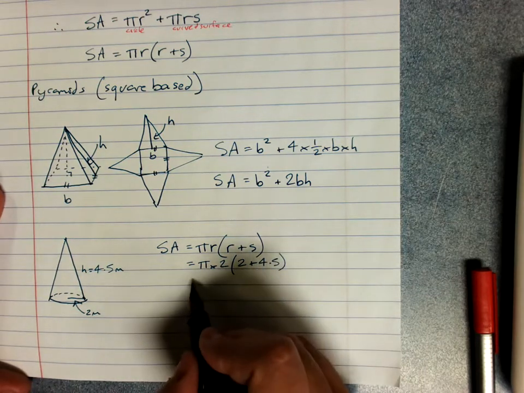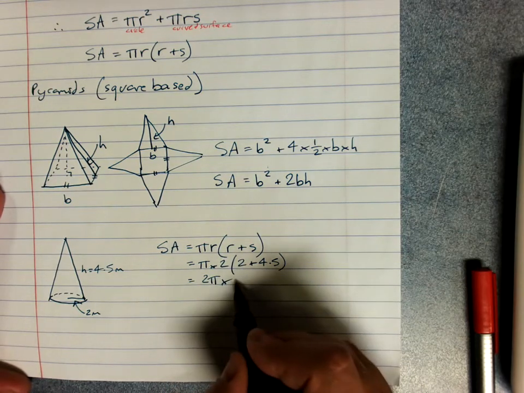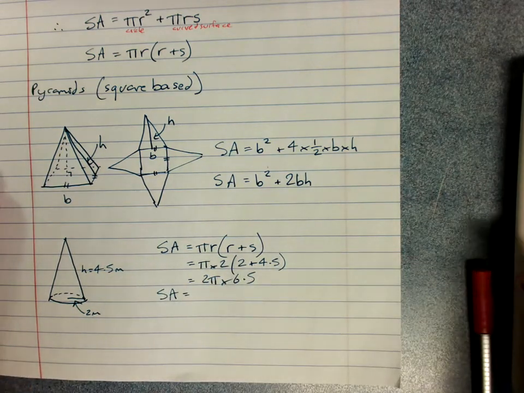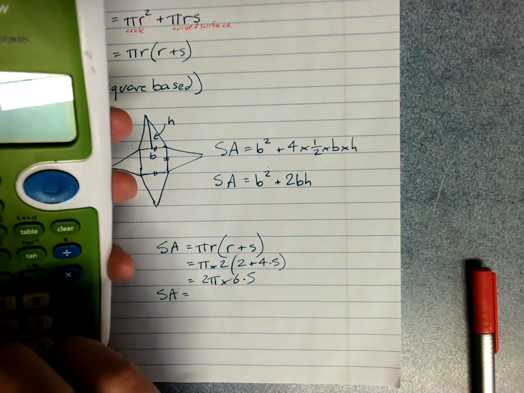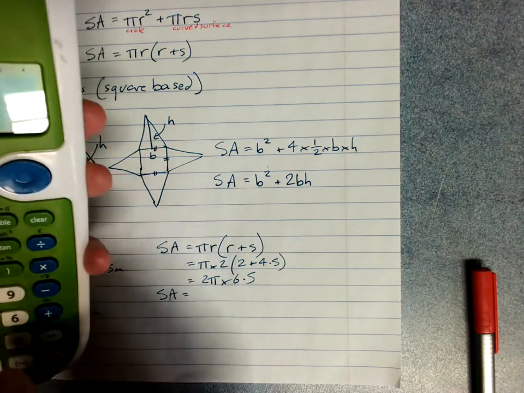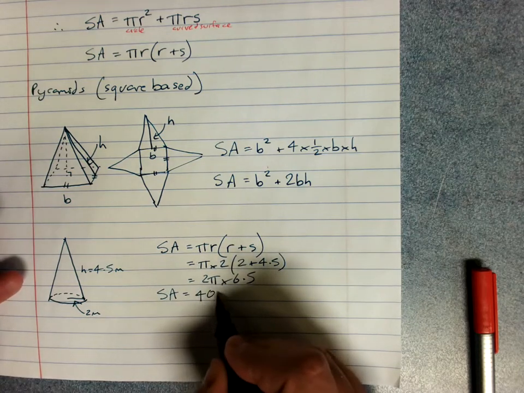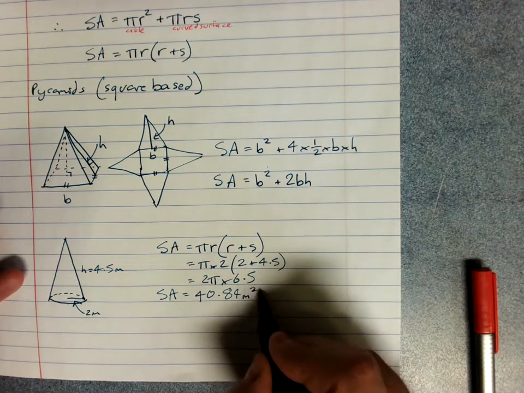You can simplify anything if you want here, so that's 2 pi times 6.5, or of course we could have skipped straight to using our calculator. 2 pi times 6.5, and that's 40.84 units of meters. Its surface area, so we're in meters squared.